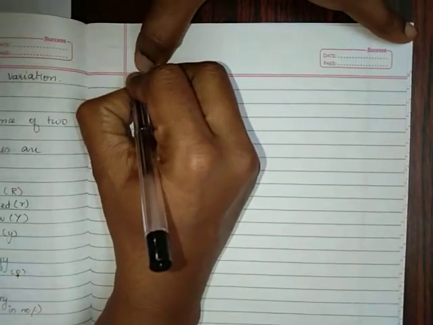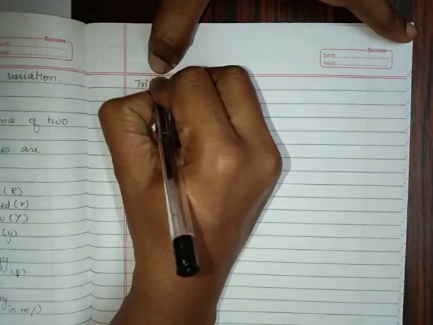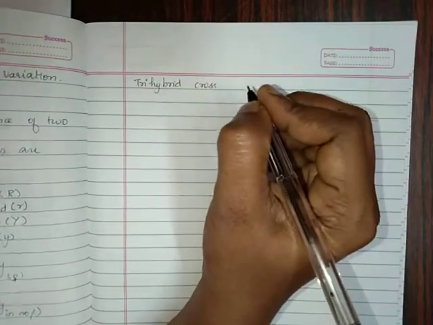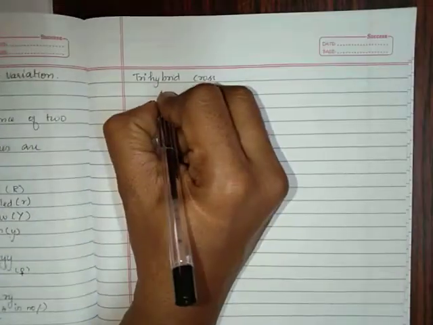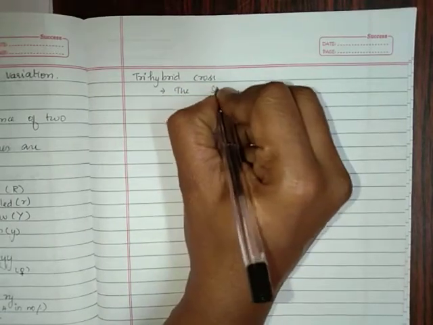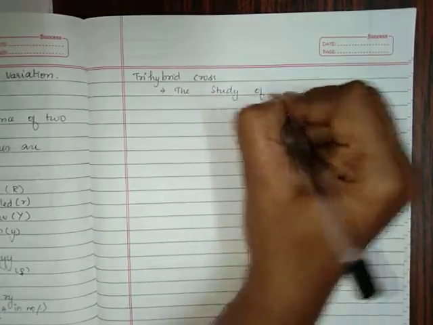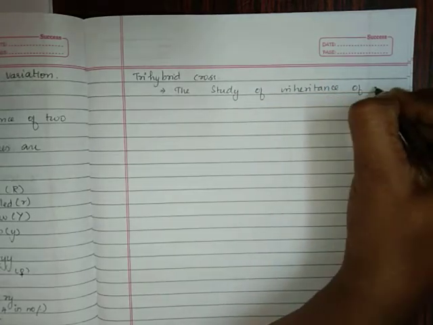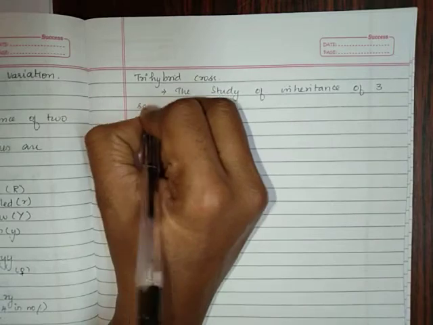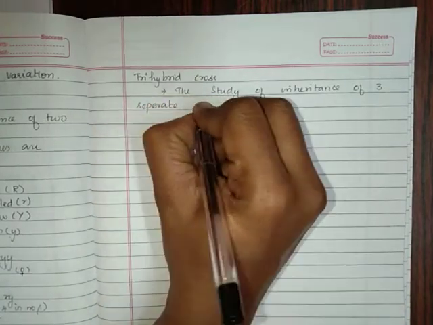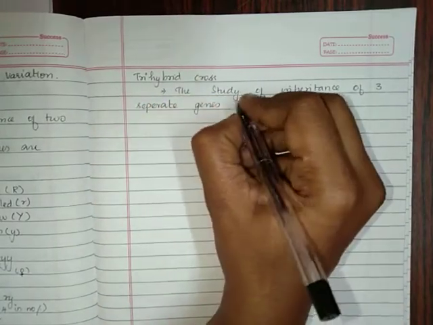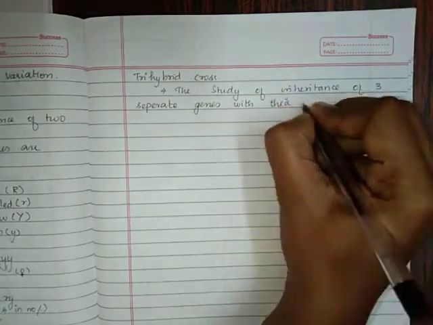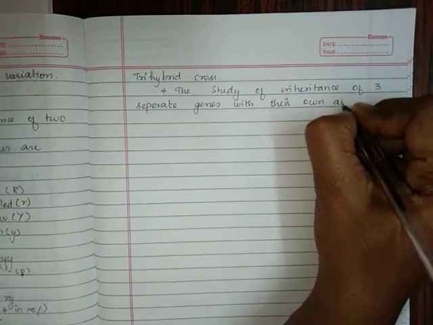So next is the trihybrid cross. A trihybrid cross is the study of inheritance of 3 separate genes with their own alleles.